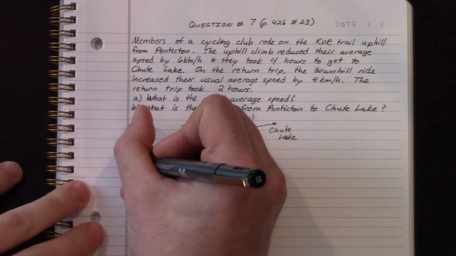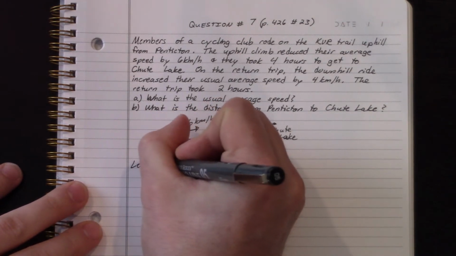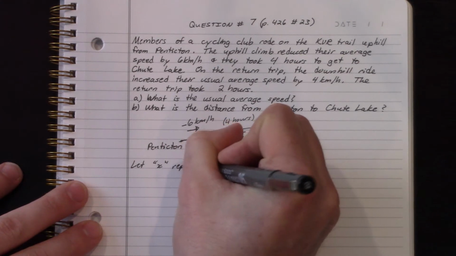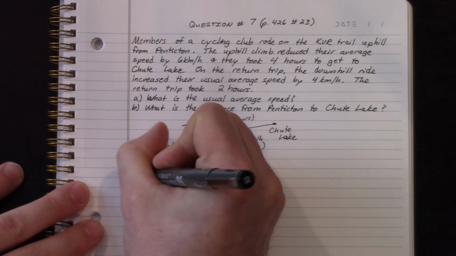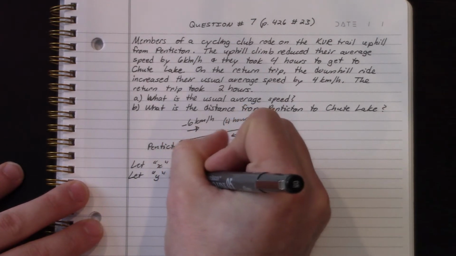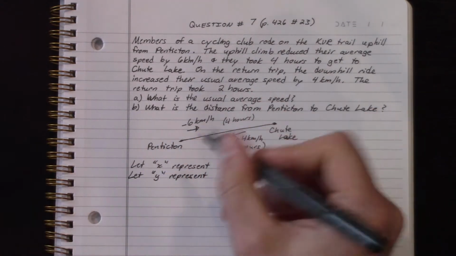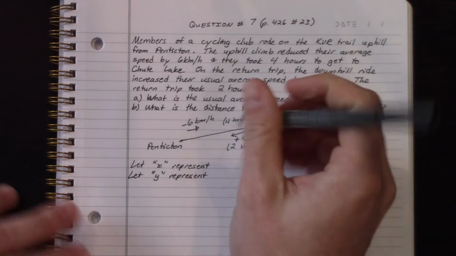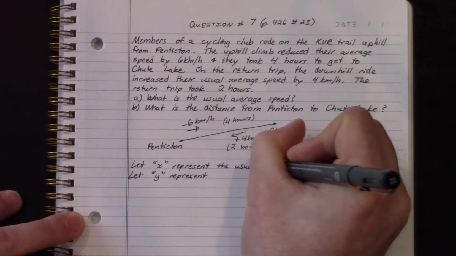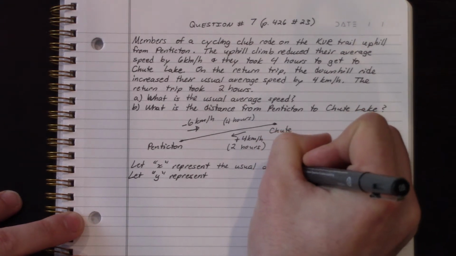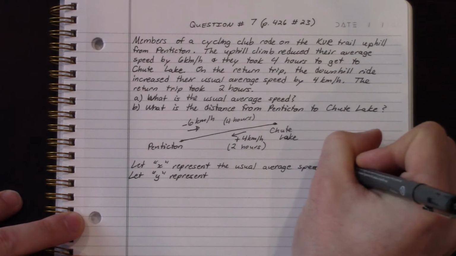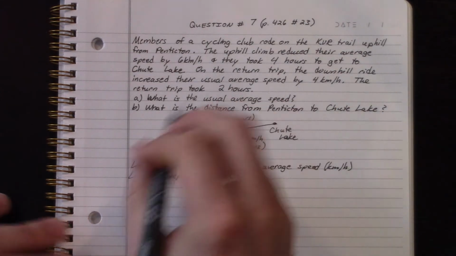So let's go with, as usual, let X represent, let Y represent. X is going to represent our first question, the usual average speed in kilometers per hour.